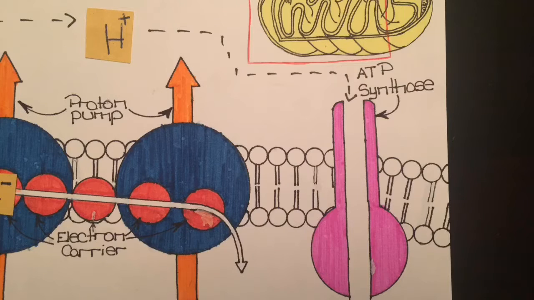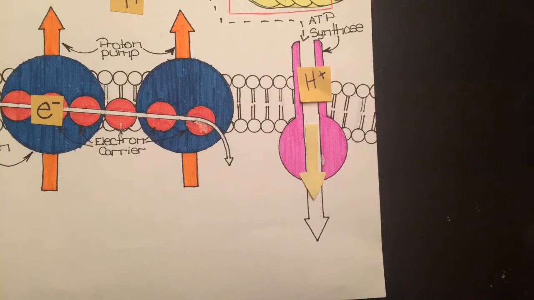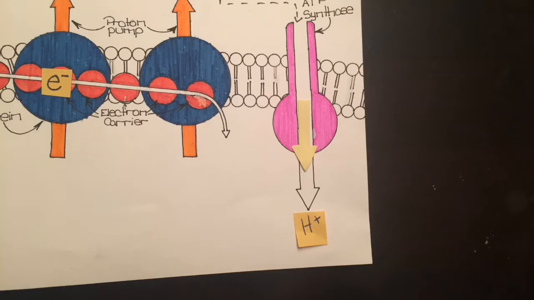It moves back from the intermembrane space through the ATP synthase. This allows hydrogen ions to move from a high concentration gradient to a low concentration gradient. This is called chemiosmosis, as this is also where the vast majority of ATP molecules are produced, as well as stored.